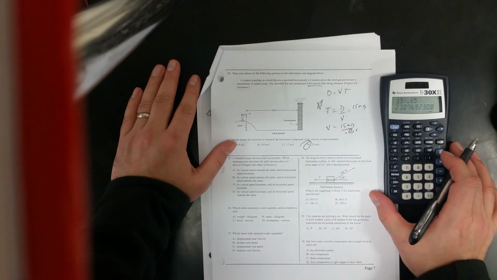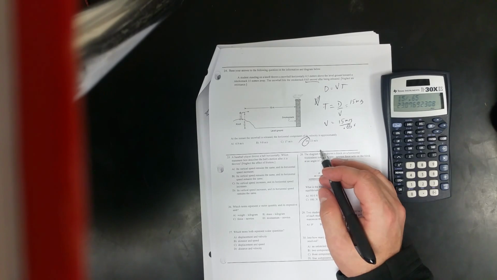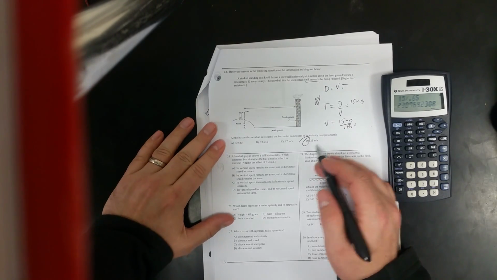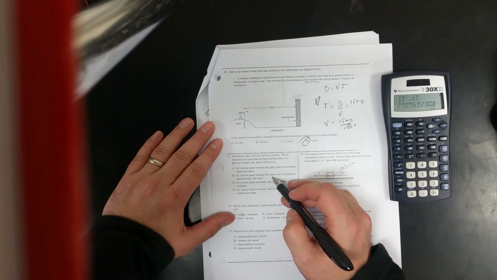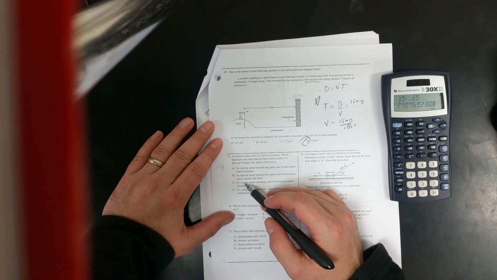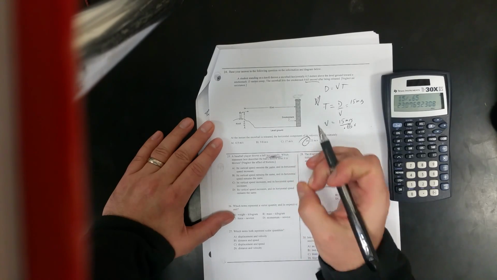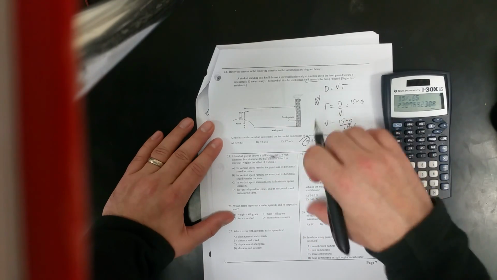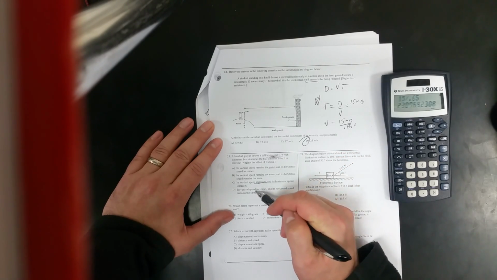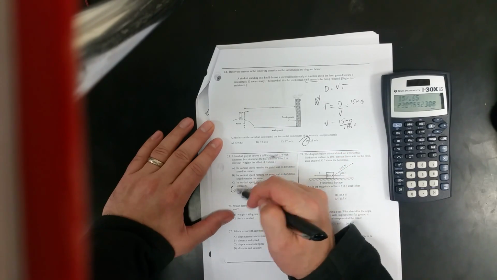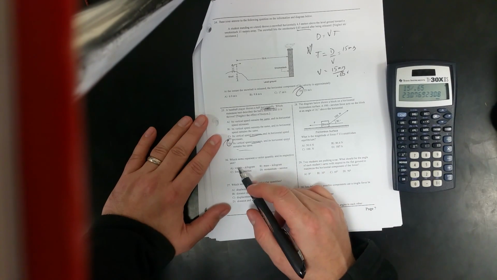Baseball player throws a ball horizontally, which describes the ball's motion after it's thrown. Neglect air resistance. Okay. Vertical speed remains the same? No. Vertically it should speed up. It's thrown horizontally, so vertically it starts with an initial speed of 0 and then gets faster and faster and faster in the downward direction. So vertical speed increases. There we go. Horizontal speed is what stays constant. Remains the same.